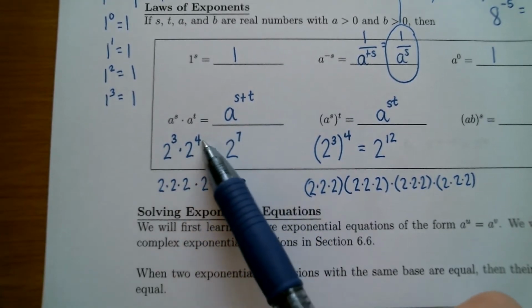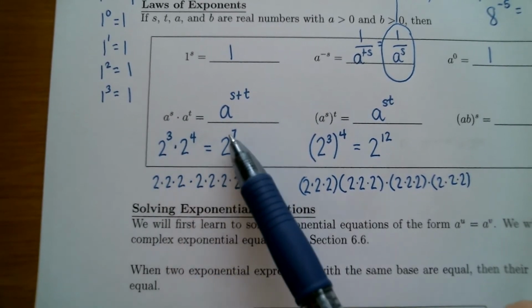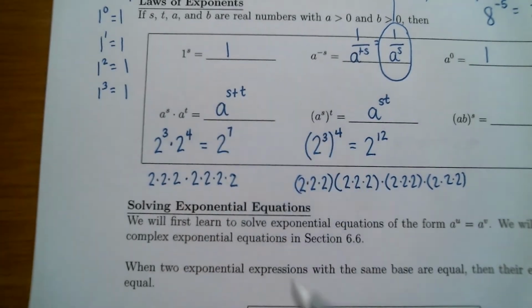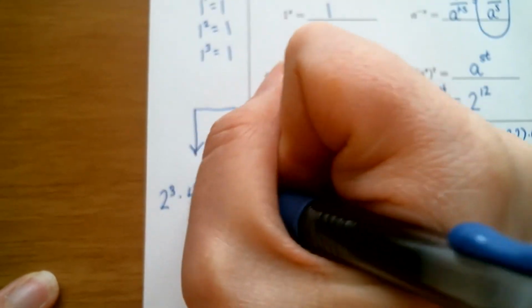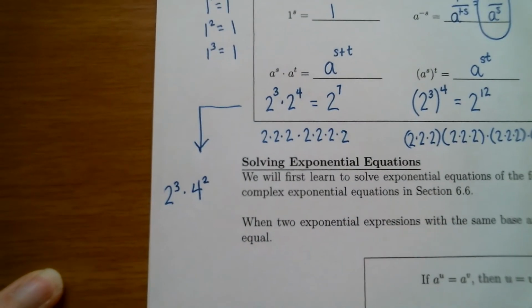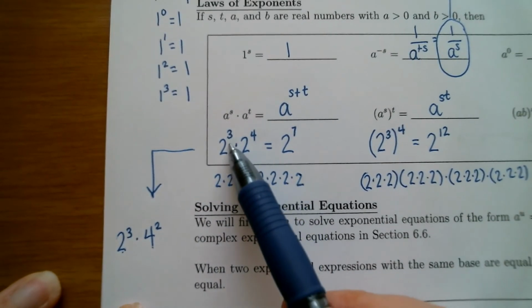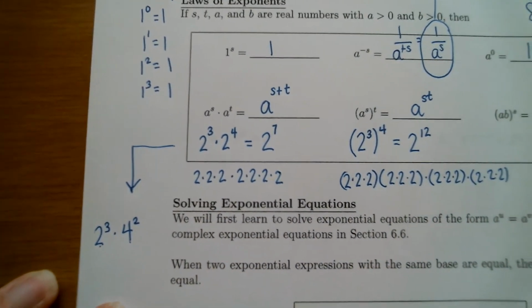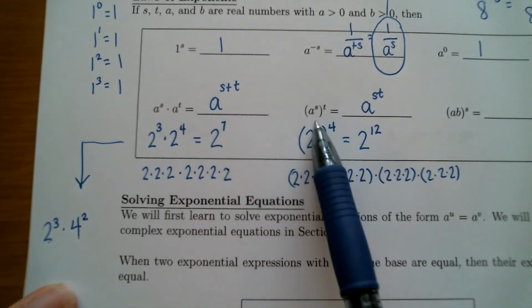But remember, to combine this one into the same base, both of these have to be the same base. Okay, if I had something over here like 2 to the 3rd times 4 squared, I cannot combine these because this is base 2 and this is base 4. In order to combine them into one power of the base, they have to be the same base. Okay, so make sure you understand the difference between these two situations.